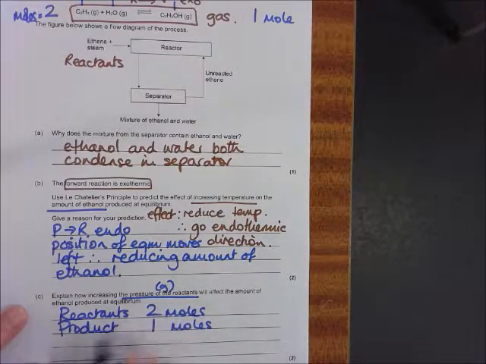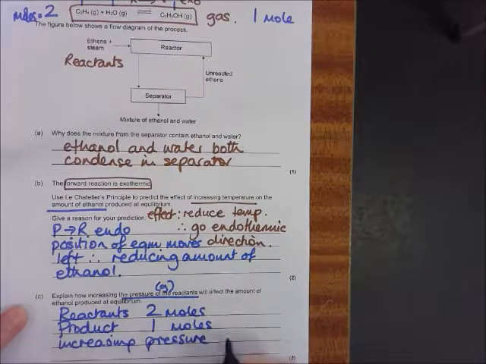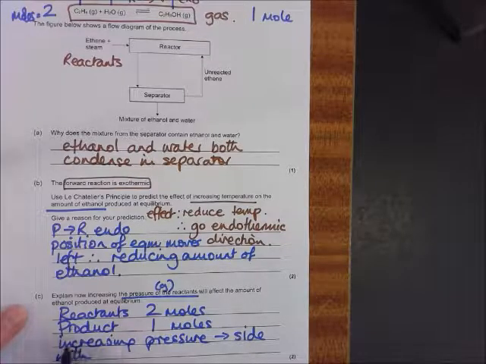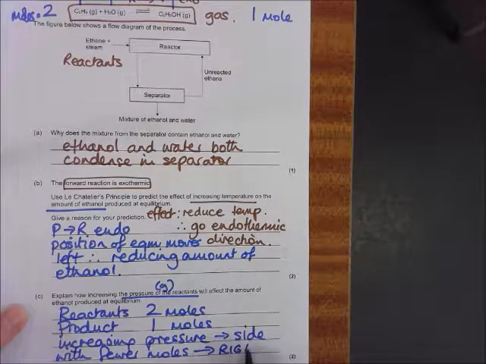therefore increasing pressure goes to the side with fewer moles. So that moves to the right. And as a result, more ethanol will be formed.